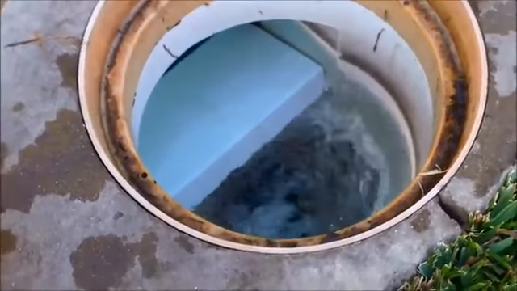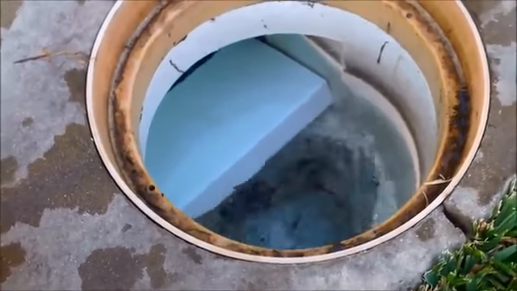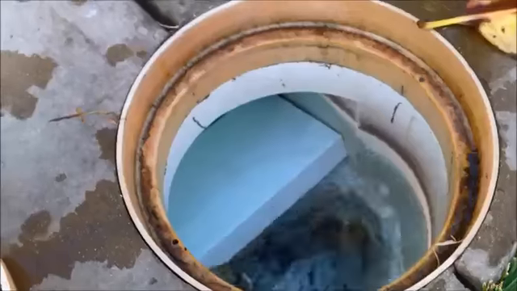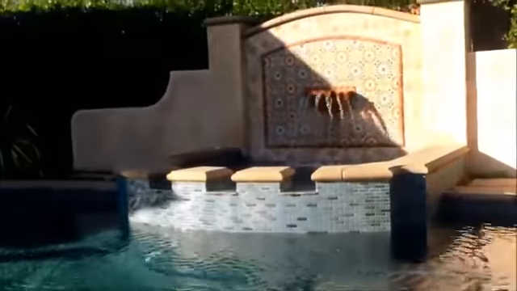And so there's the pool skimmer operating. You see it pulling the water in and then returns it to the return jets. Depending on your pool, they're placed in different areas. This one has a spa, so some of the water is returning here into the spa.